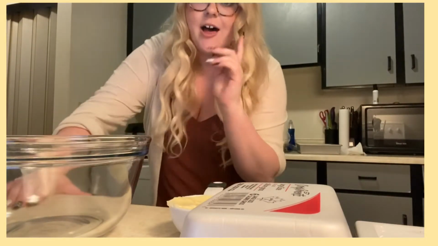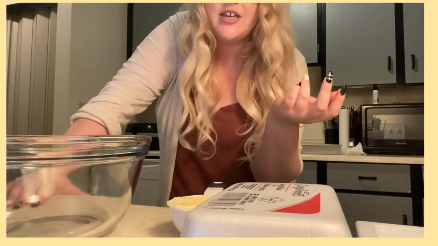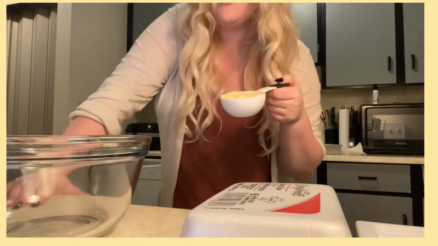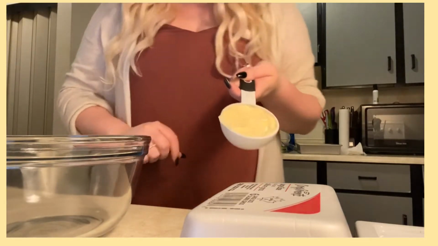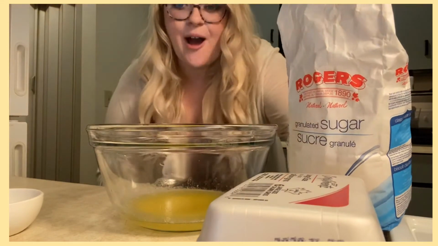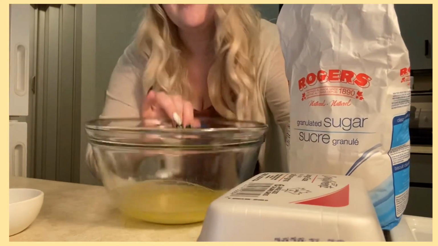Okay, so hi there, we're going to start making the brownies. Step one was to preheat the oven, which I did. And now I have to melt half a cup of my butter. So, hi, I'm back from melting my butter.